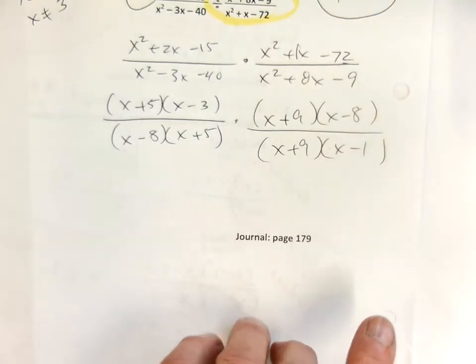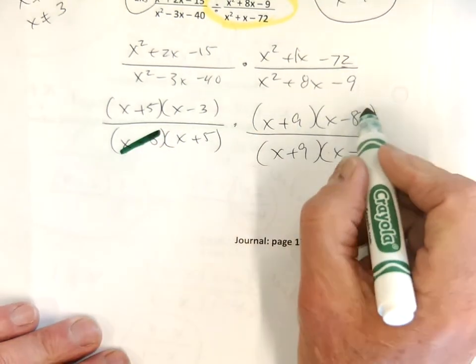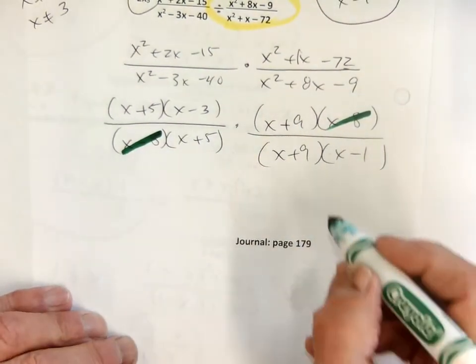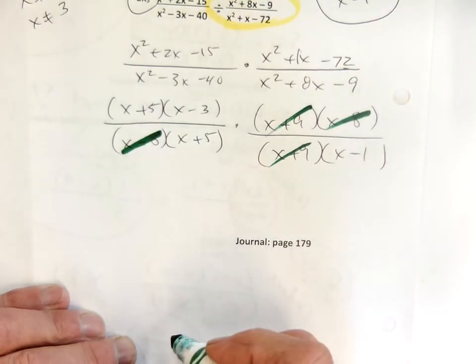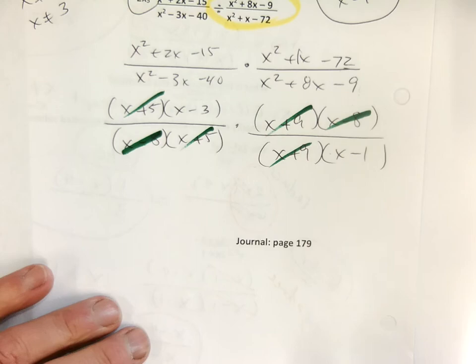Now, cancel, cancel, cancel, right? Let's do what we cancel. 8 cancels. Yep, boom, that's gone. What else cancels? Okay, the 9's cancel. What else cancels? 5's cancel. Oh, I see now. And what's left? 1, 3.